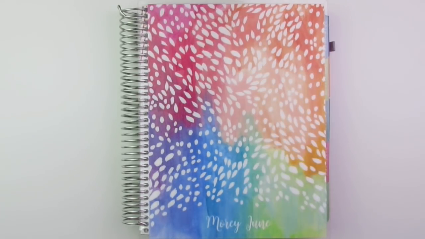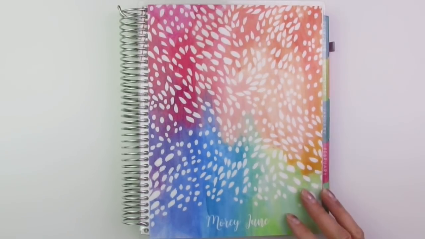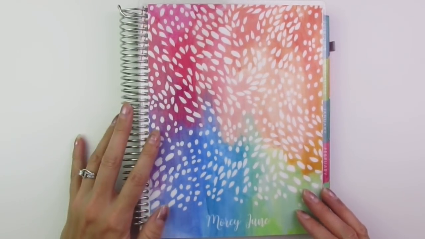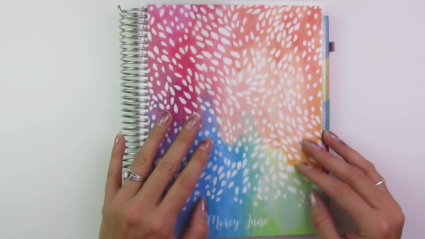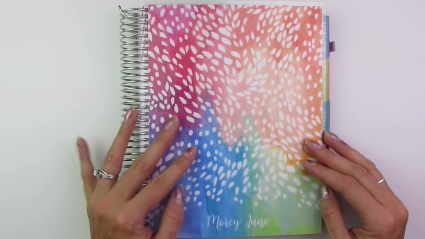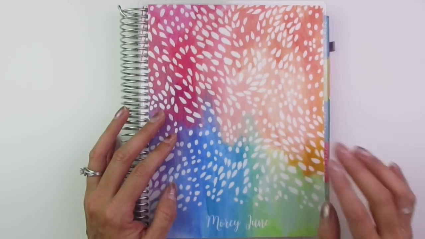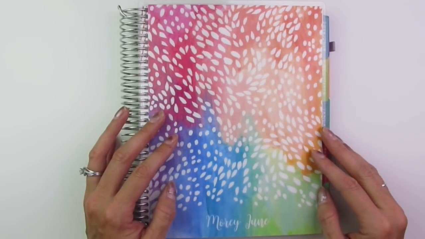If you have watched my last few, maybe it was my last cash stuffing video, my last March debt video, I mentioned that I wanted to do some type of debt tracker, but I hadn't fully decided what I wanted to do, and I just wanted to let you know that I have decided. I actually made two different debt trackers.